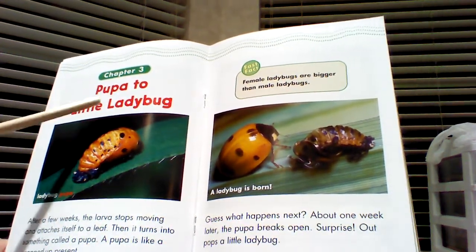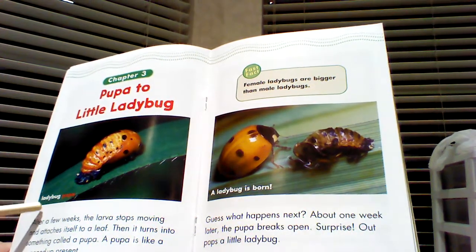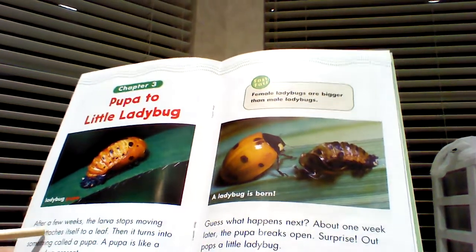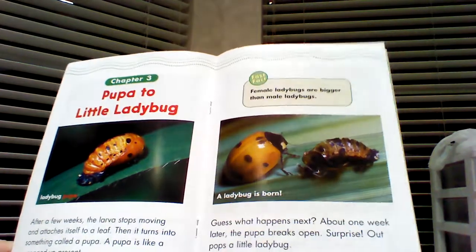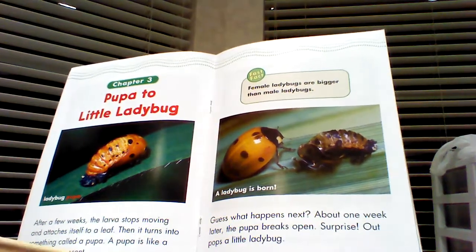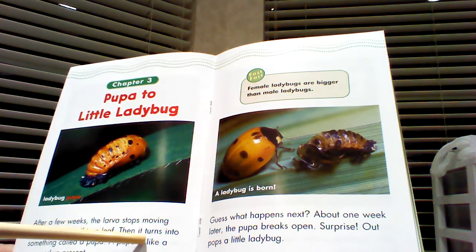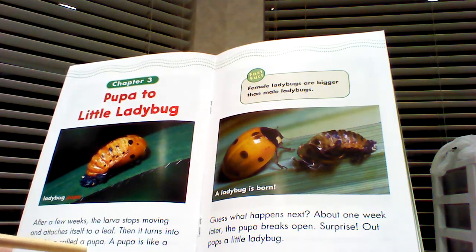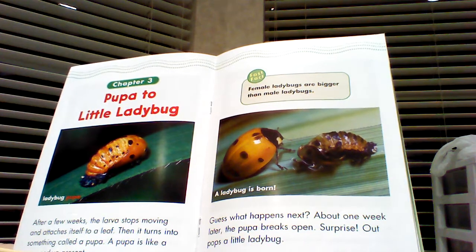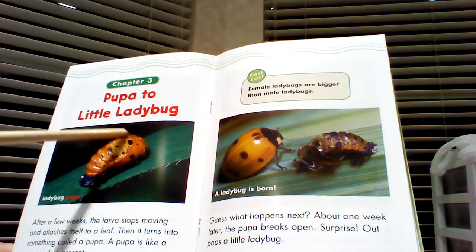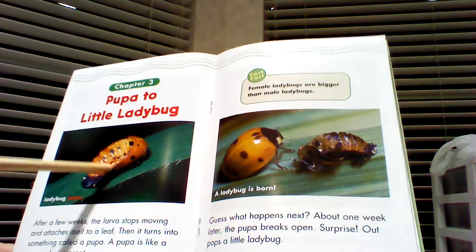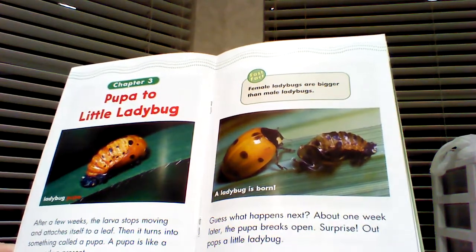Chapter 3, Pupa to Little Ladybug. Ladybug pupa. After a few weeks, the larvae starts moving and attaches itself to a leaf. Then it turns into something called pupa. A pupa is like a wrap-up present. Did you see? It wraps itself up and it becomes a pupa.